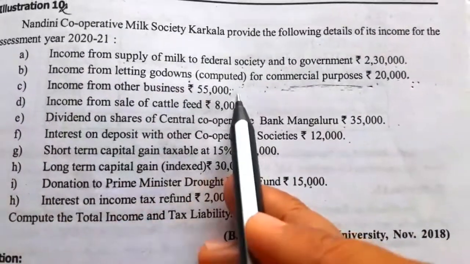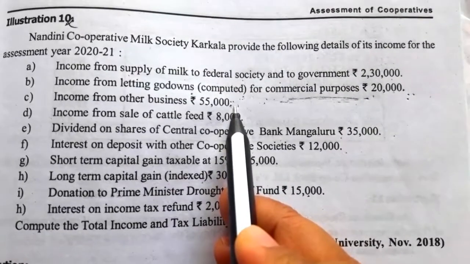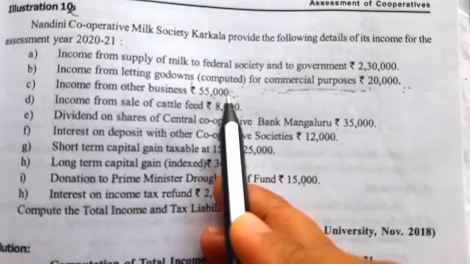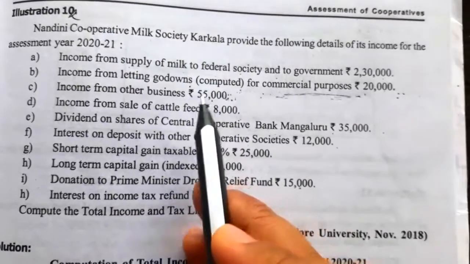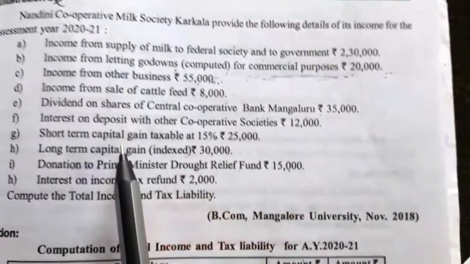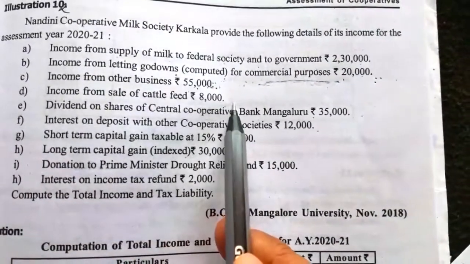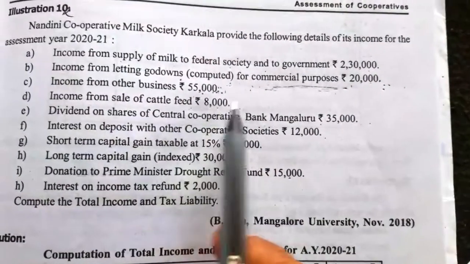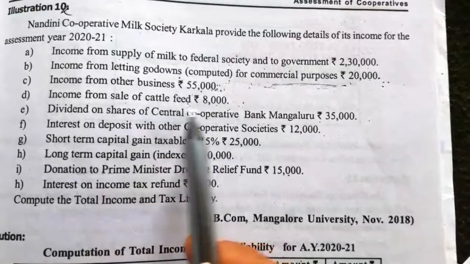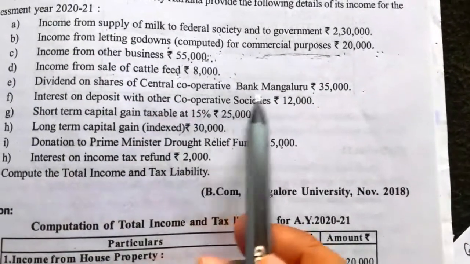Next, income from other business 55,000 is given. So this is the income we have to take as taxable under the head business income. 55,000 is taxable, and again we can claim deduction under section 80P, that is maximum 50,000 we can claim. This is not a consumer cooperative society. Next, income from sale of cattle feed 8,000. So this is income from business, we have to take 8,000 under section 28, and again we can claim deduction under section 80P.